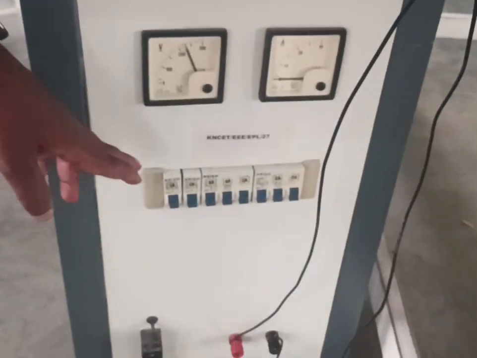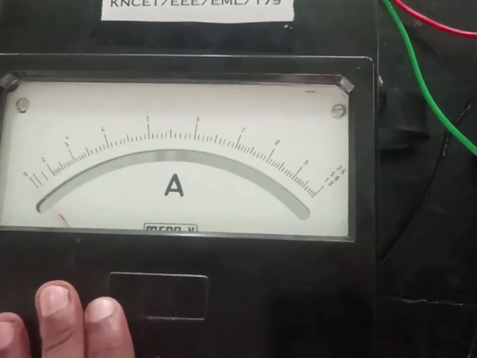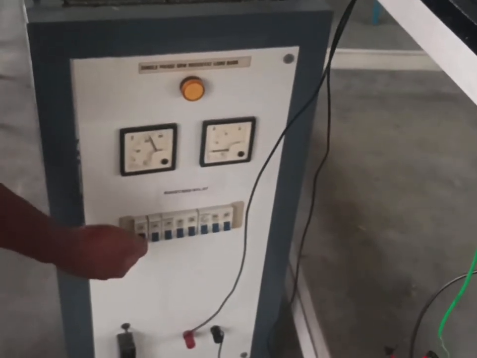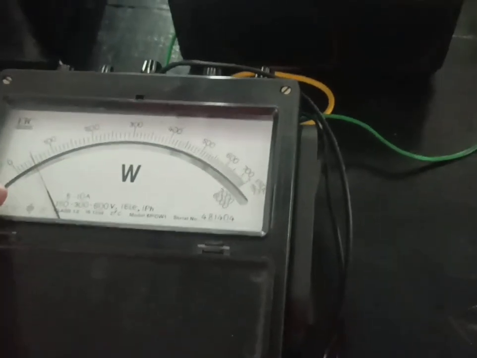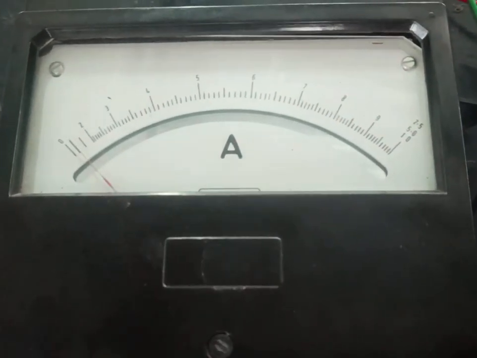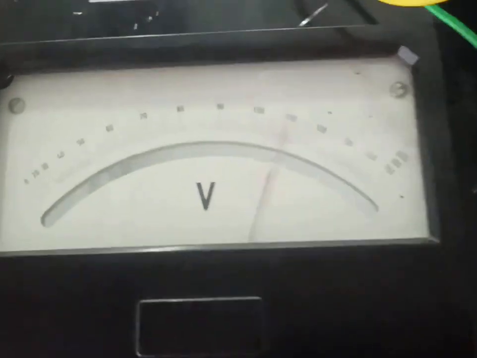Initially all the loads are in off condition, so there are no power ratings and no amps ratings. Now I am going to switch on 1 amp of resistive load. In this condition, 50 watts will be consumed, and nearly 1 amp will be shown in the ammeter, and 1 or 2 volts will be dropped.